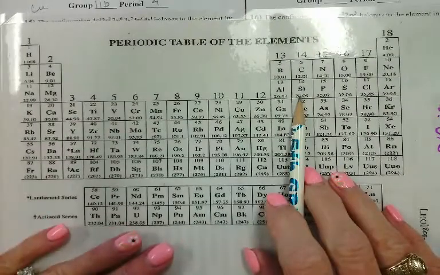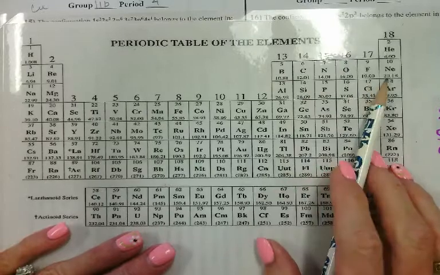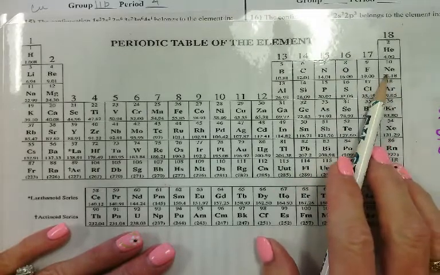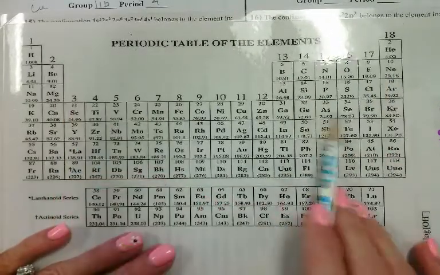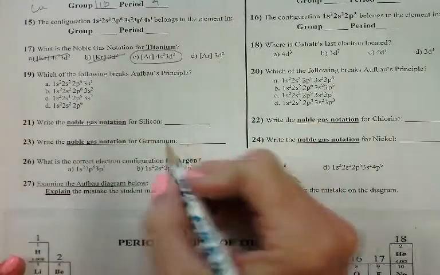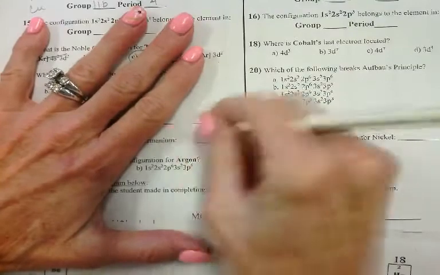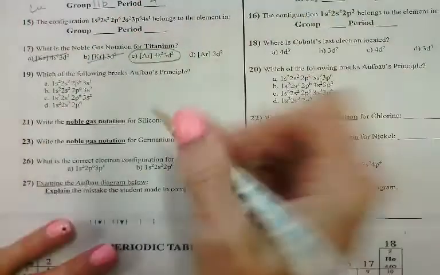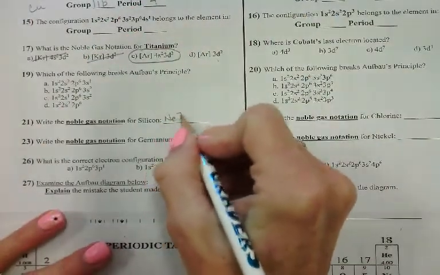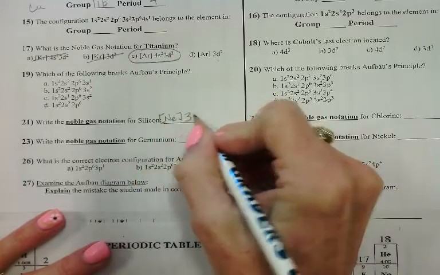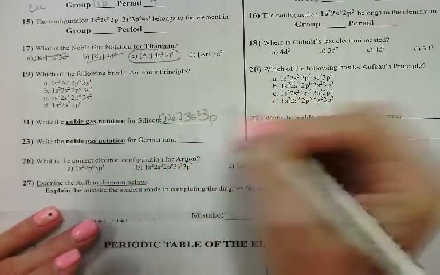Okay, noble gas notation for silicon. Silicon is Si. The last noble gas filled was neon, so it's going to be neon, 3s2, 3p2. Oh, that's germanium, duh. 3s2, 3p2.